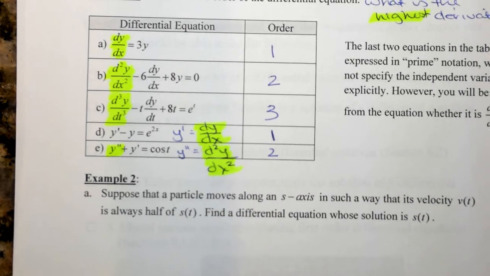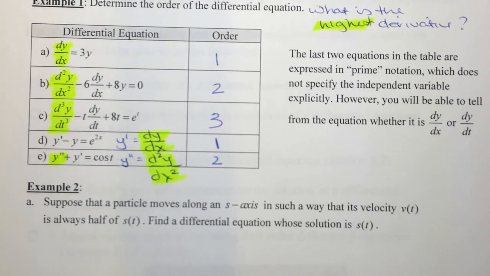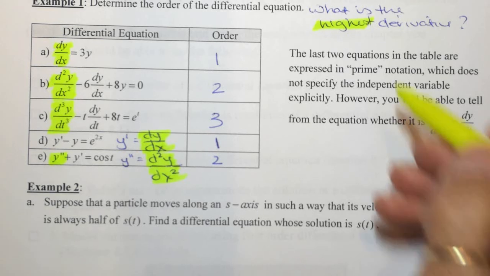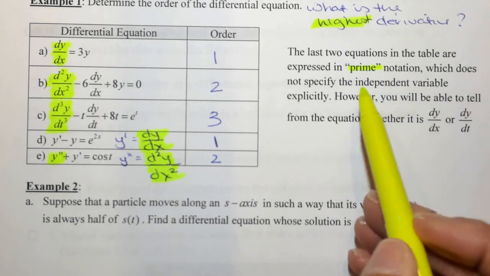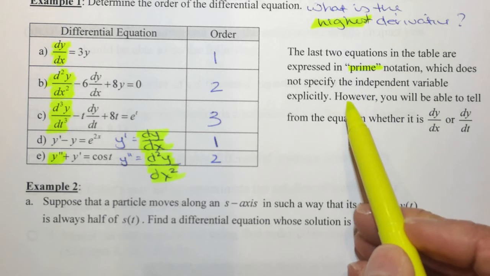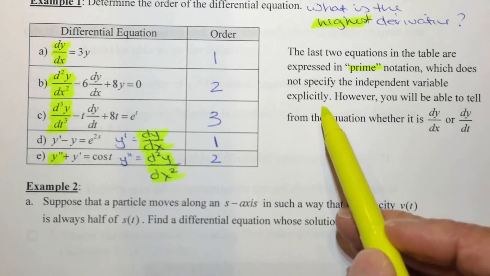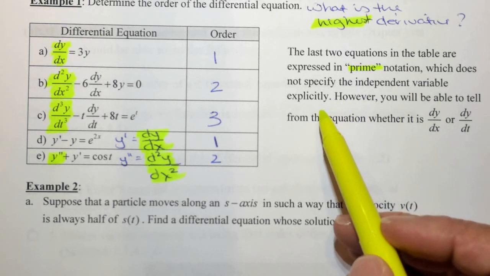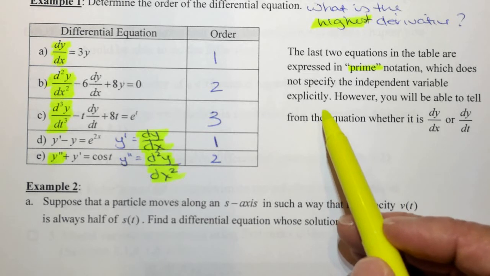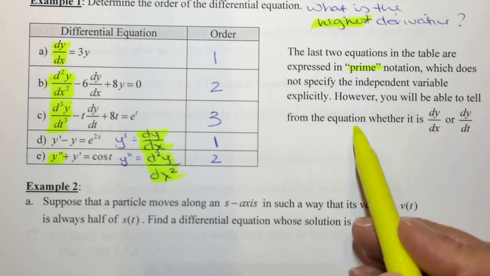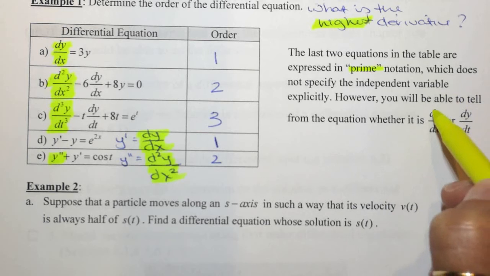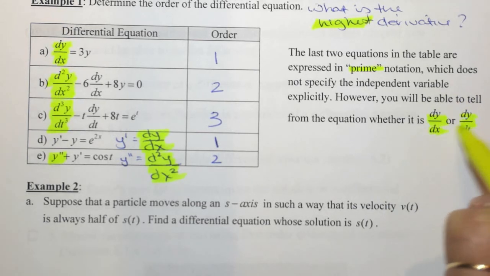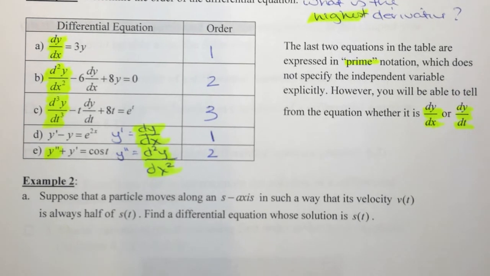As I stated before, the last two equations in this table are expressed in prime notation, and the independent variable is not explicit, meaning you cannot see what the independent variable is. So you need to be able to rewrite as dy dx or dy dt or whatever the highest order is, because it will be more beneficial when we're dealing with separation of variables.